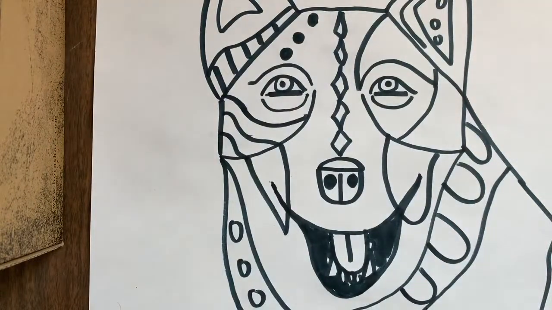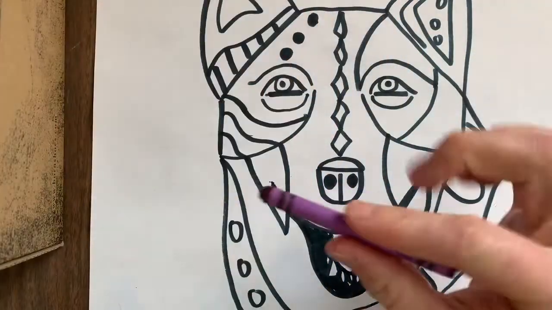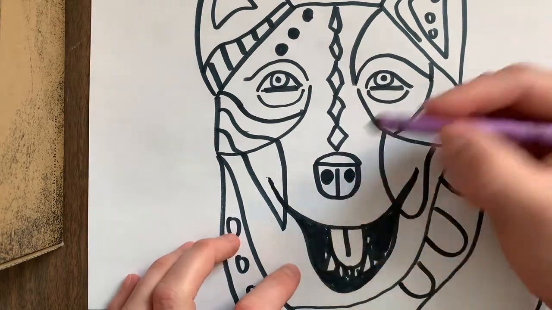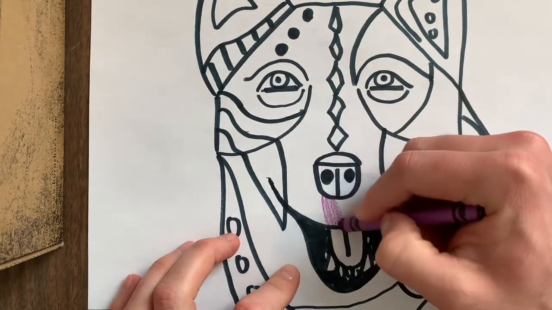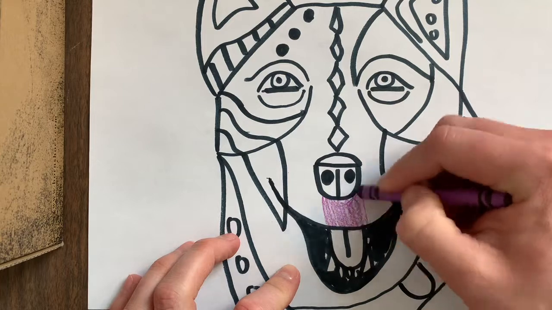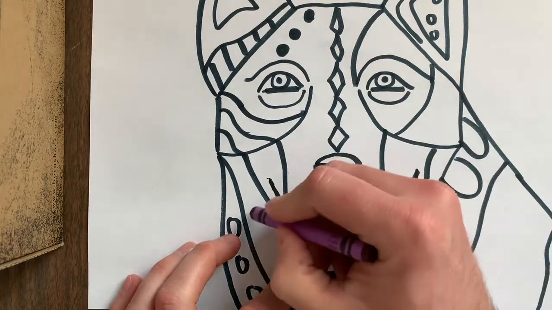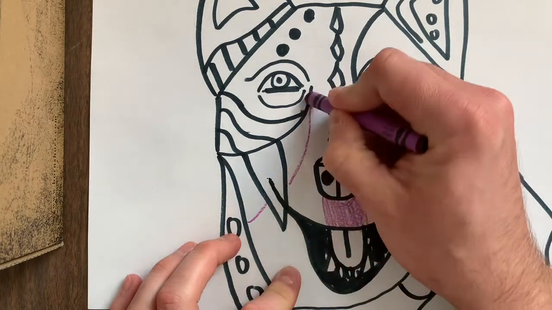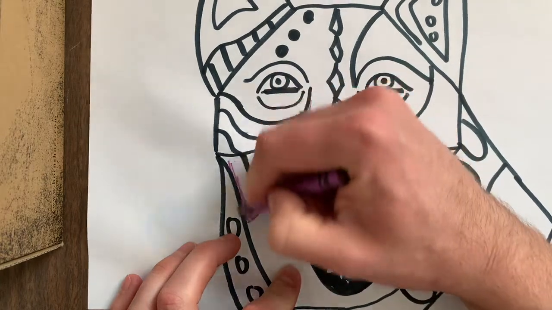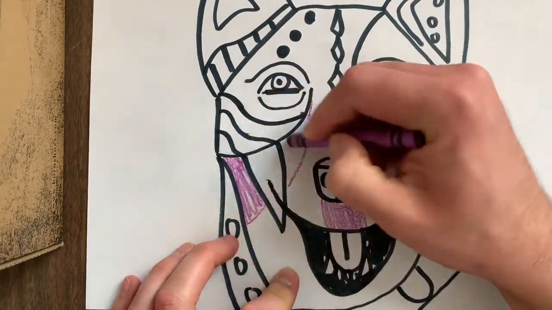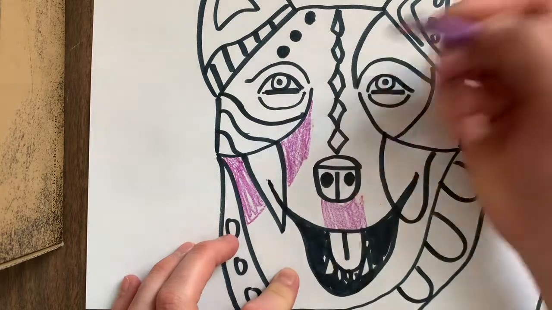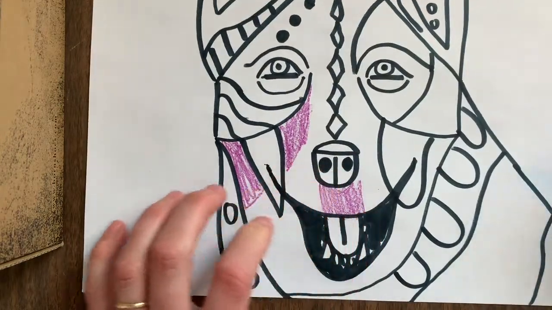One thing I did notice on a lot of her work, to make it look more realistic, she is adding in some shadows. So I'm going to choose a dark colored crayon, and I'm just going to lightly add in some shadows where I think they'll go. So down below the nose, the light won't really hit that. Beneath some of these eyes, do a shadow here. You could use a black crayon for this too. I'm just choosing to go with purple.